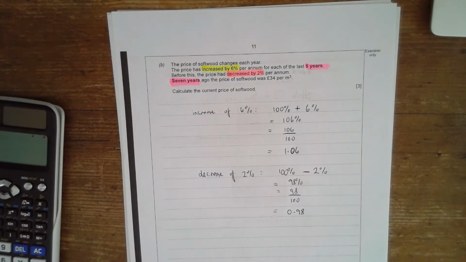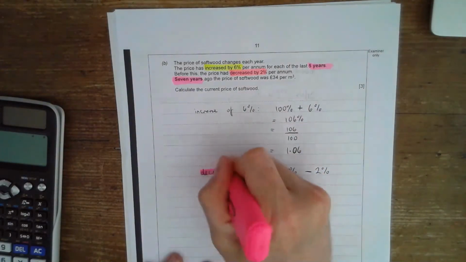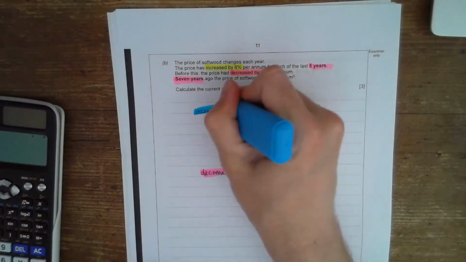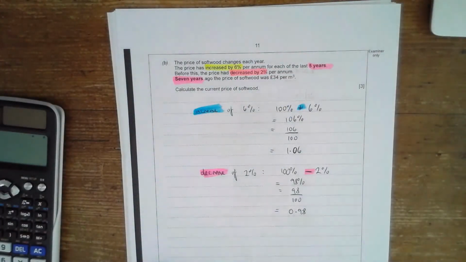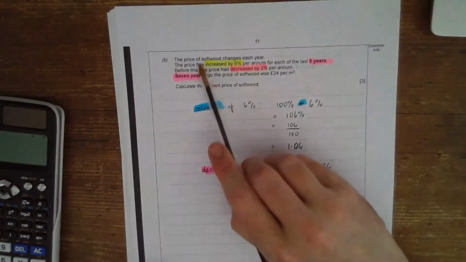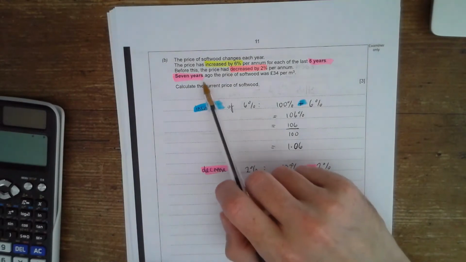Okay, so let me just highlight a few important bits there. Decrease means that we take away from 100, whereas an increase means that we add it on to 100. You always start off with 100 and you work out whether you're adding or taking away. Now, we just need to retrace our steps and work out what's happening.